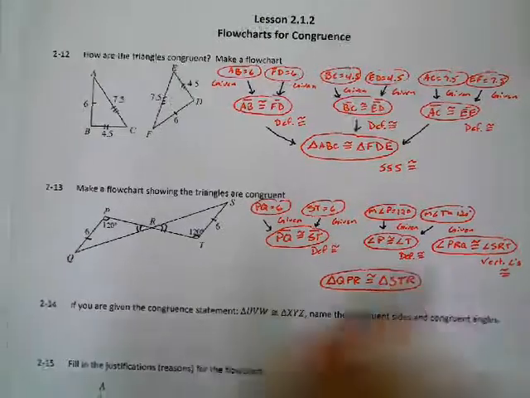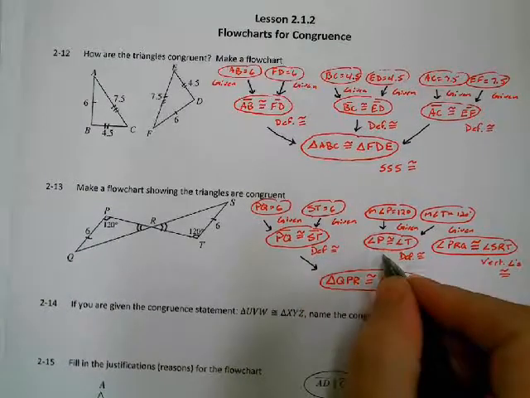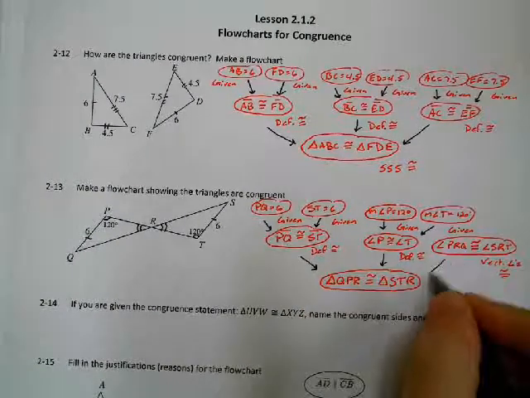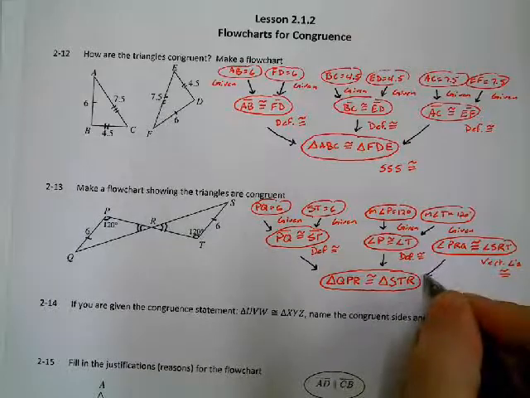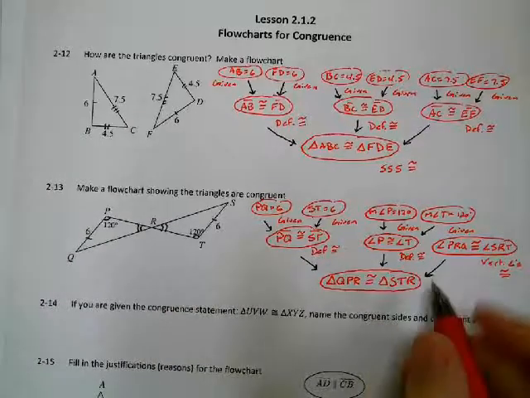I knew that this was true because I proved three things. We're always proving three things are congruent for our triangle congruence theorems. They always use three different pieces of information. So now I can say that those are congruent by angle, angle, side.